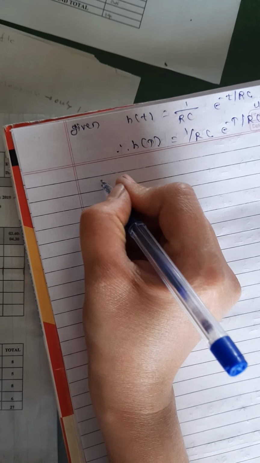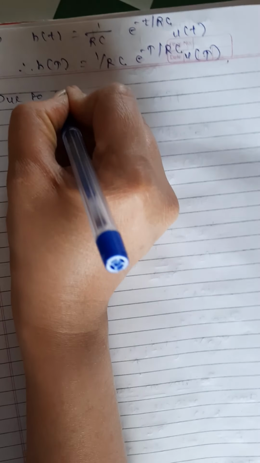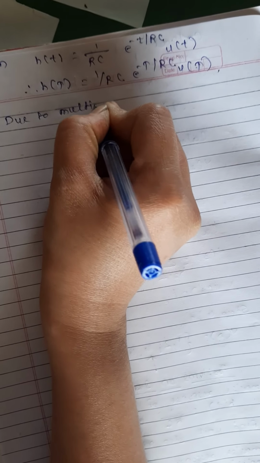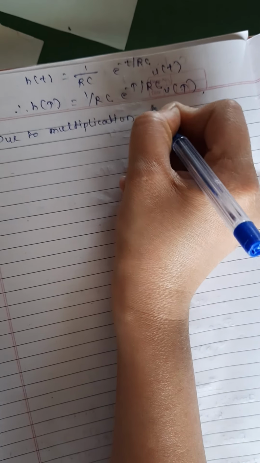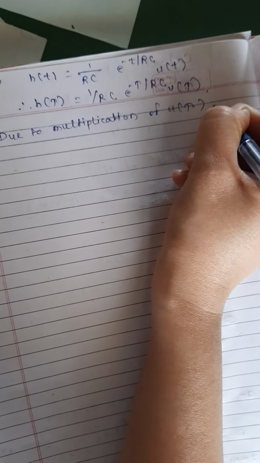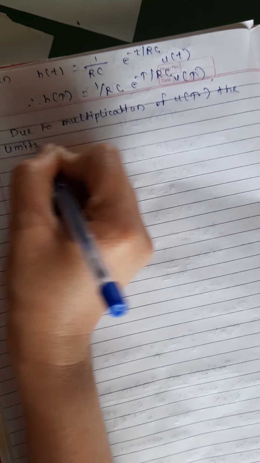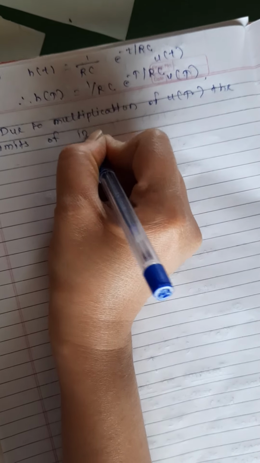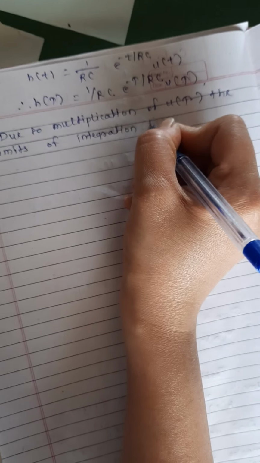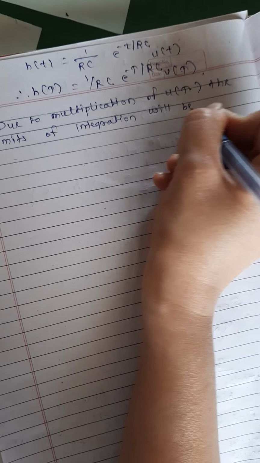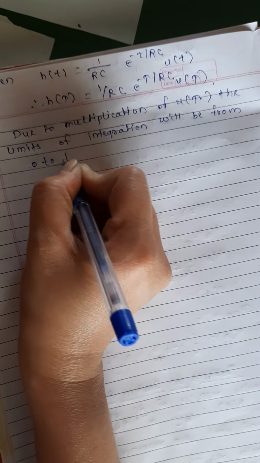Due to multiplication of u of tau, the limits of integration will be from 0 to t.